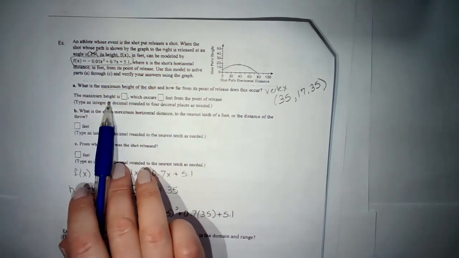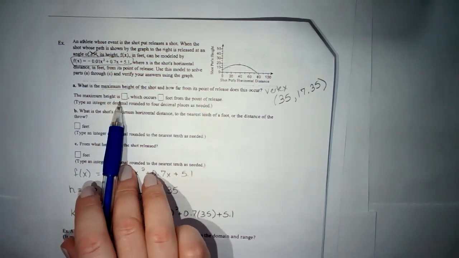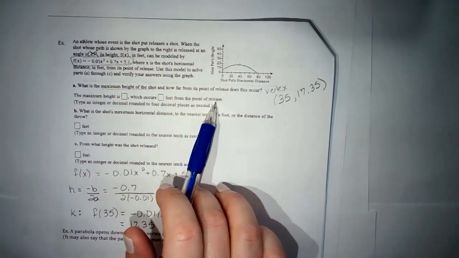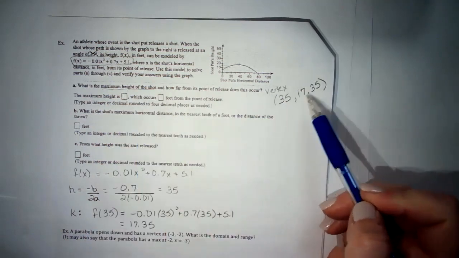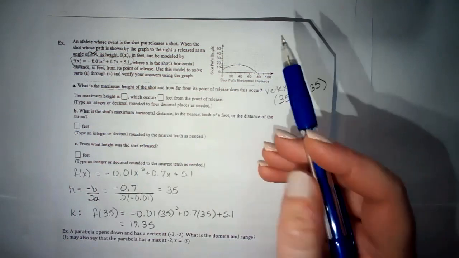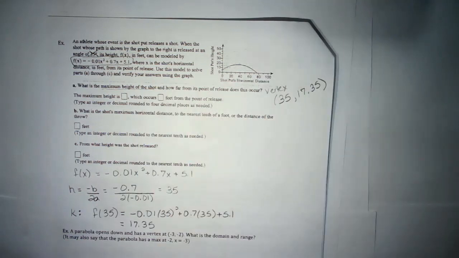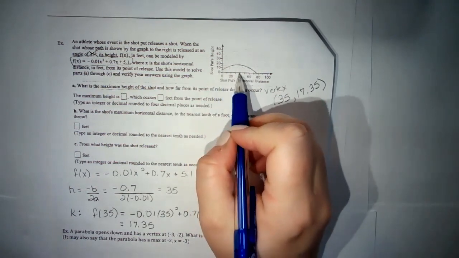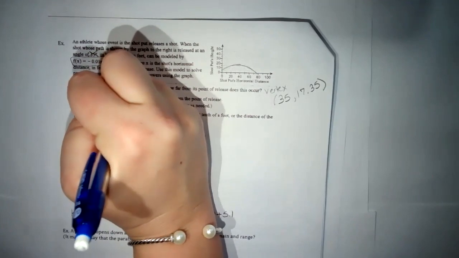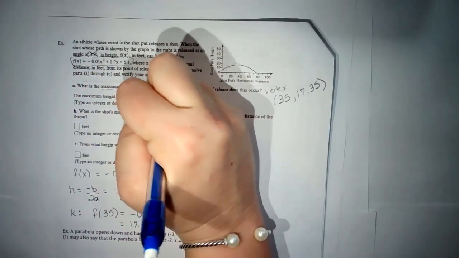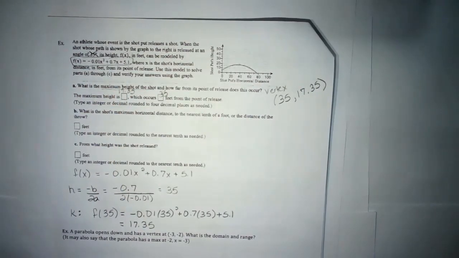So the maximum height is this, which occurs blank feet from the point of release. All right, so which one would be height? 17.35. Good. Now remember, height is y, so it's always going to be the y coordinate, but also if you look on here, you would be able to figure that out. So this is going to be 17.35, and this one's going to be 35. Good.